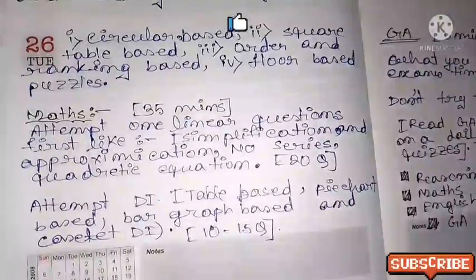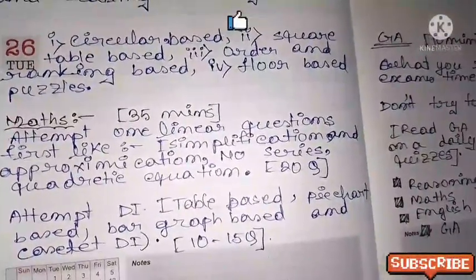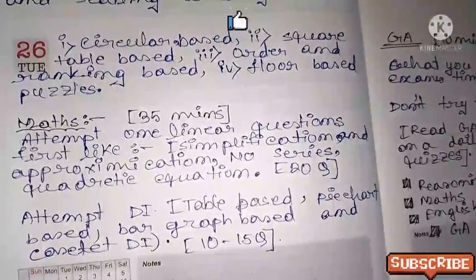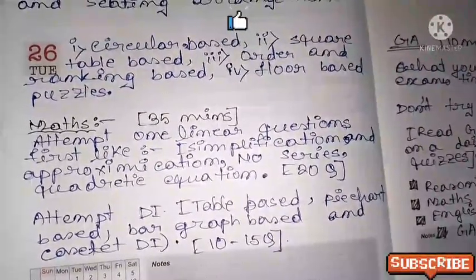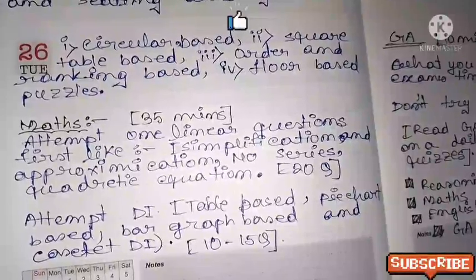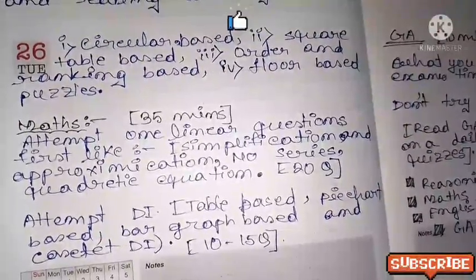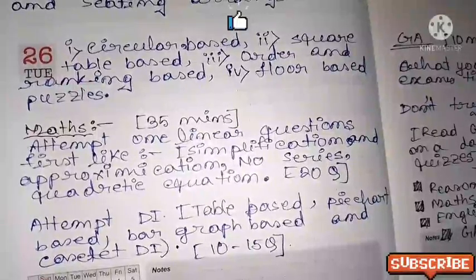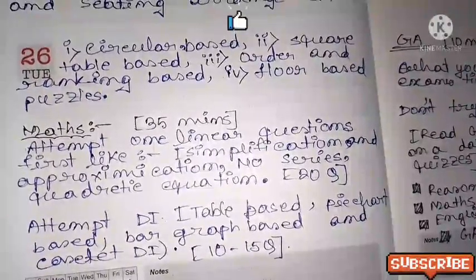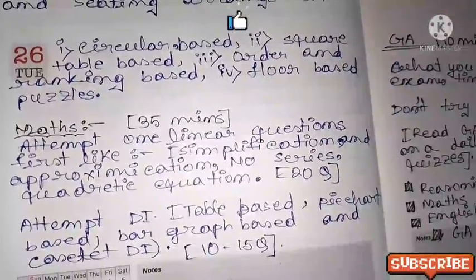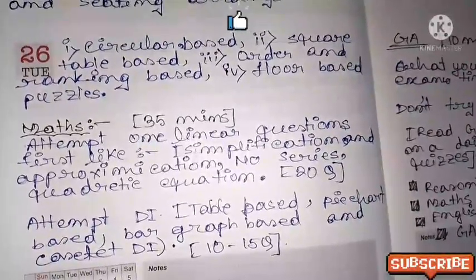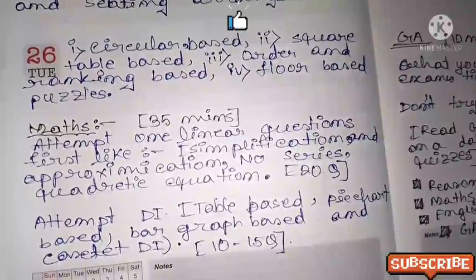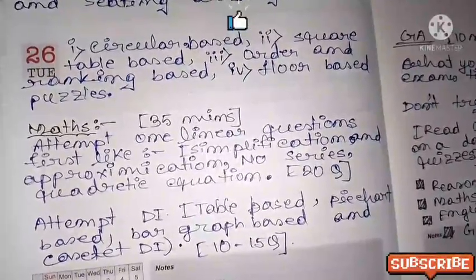And next, if I talk about the maths portion, when I attempt maths in a sectional mock test or any full mock test, what I prefer is to attempt one-liner questions first, like simplification and approximation, missing number series or wrong number series, and quadratic equations. Next I try to attempt DI. Okay, and last I attempt arithmetic or word problem based questions.